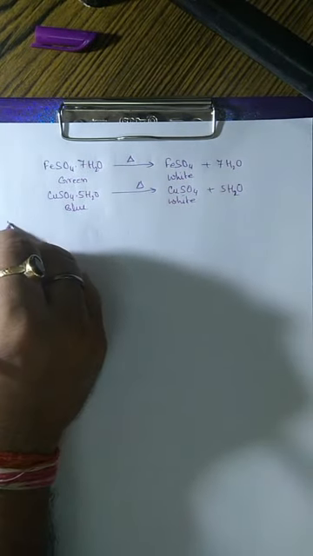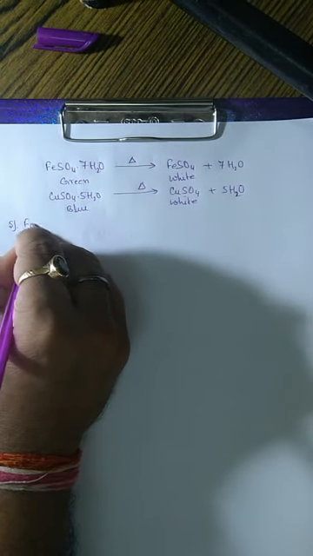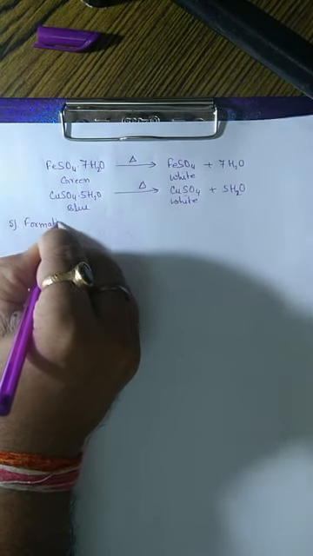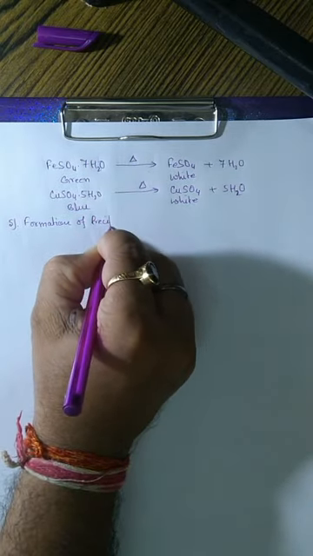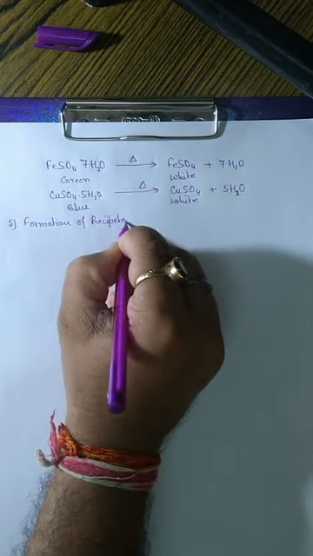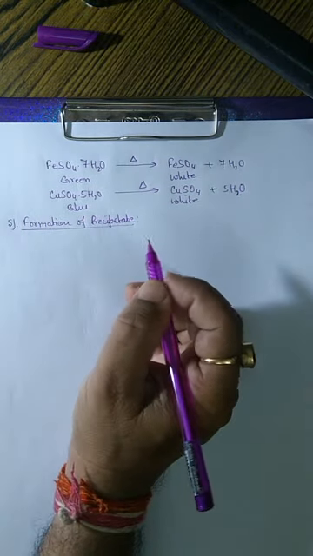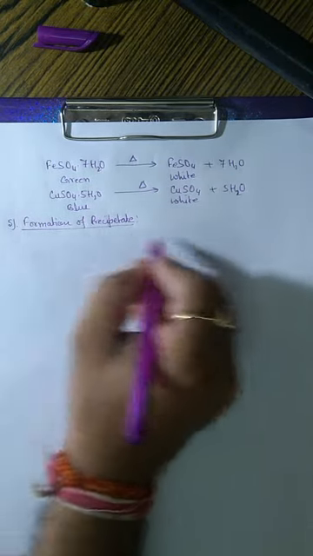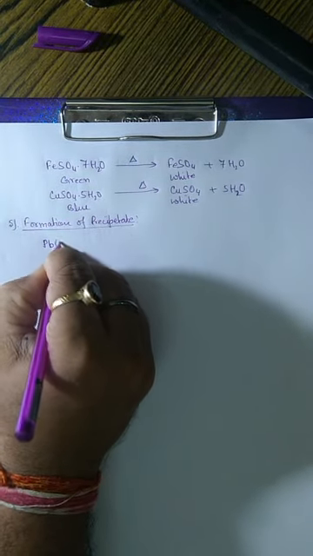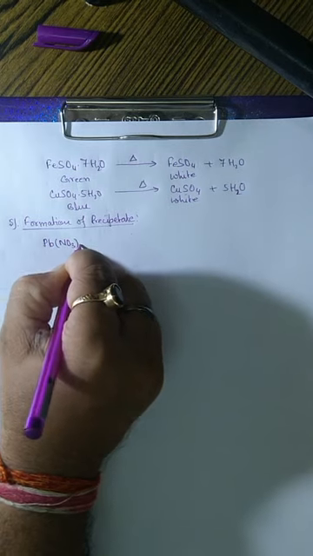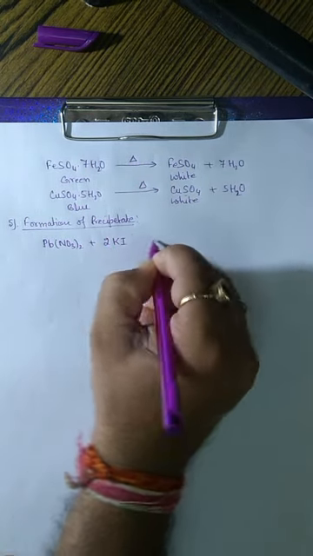Now the fifth characteristic we move on to is formation of precipitate. Here in this case we take the reaction lead nitrate Pb(NO3)2 reacts with potassium iodide.